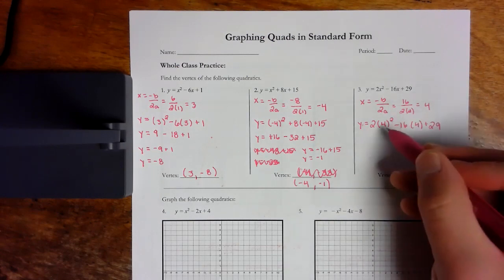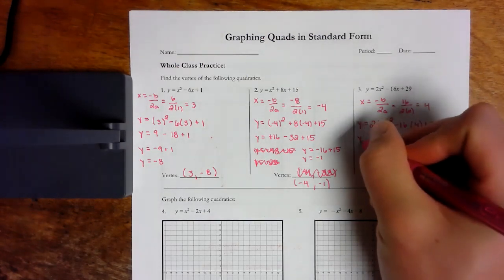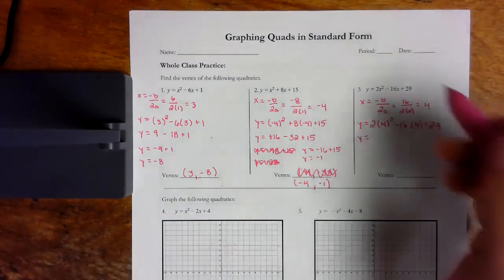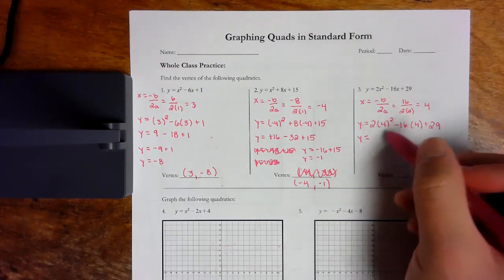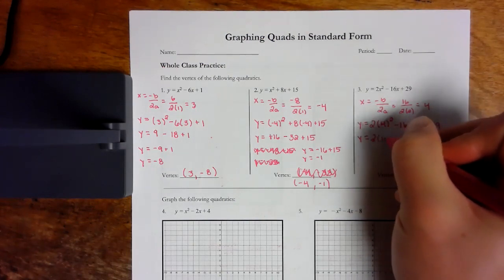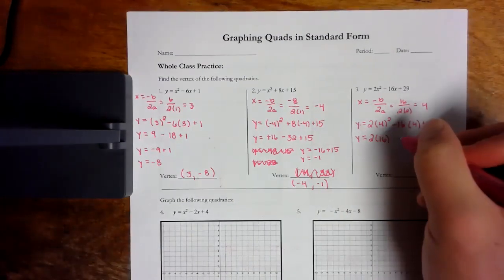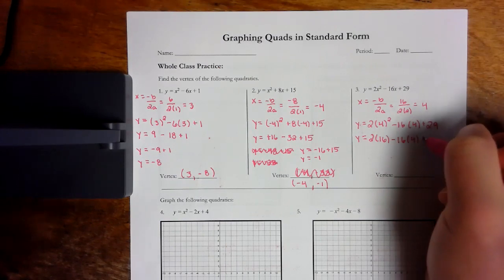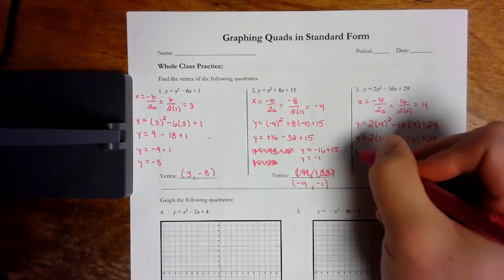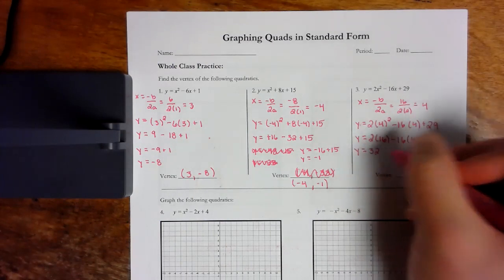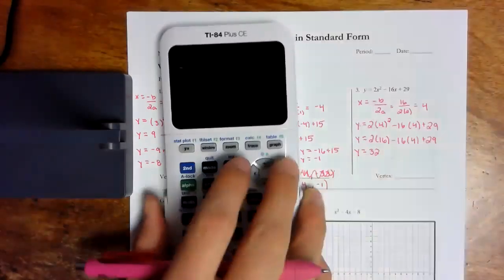So the first thing I'm going to do is square the 4, because when we think about PEMDAS, that exponent comes before multiplication, because we do have a 2 times whatever the value we're going to get here. So 4 squared is 16, so I'm going to do 2 times 4 squared. And then I'm going to leave the multiplication here because we're going to do all our multiplication next. So I'm going to multiply 2 times 16 to get 32. I'm going to also do negative 16 times 4.